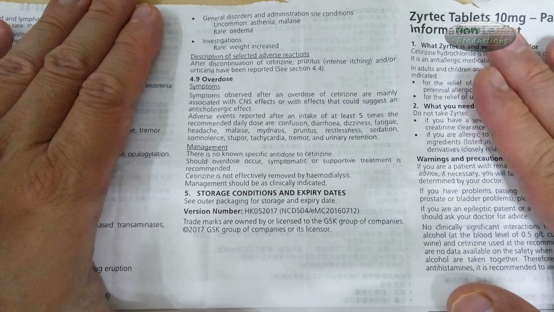Management. There is no known specific antidote to cetirizine. Should overdose occur, symptomatic or supportive treatment is recommended. Cetirizine is not effectively removed by hemodialysis. Management should be as clinically indicated. 5. Storage conditions and expiry dates. See outer packaging for storage and expiry date.